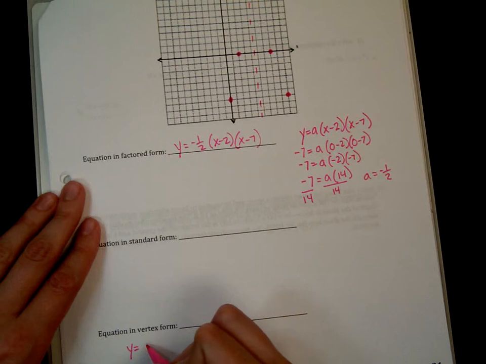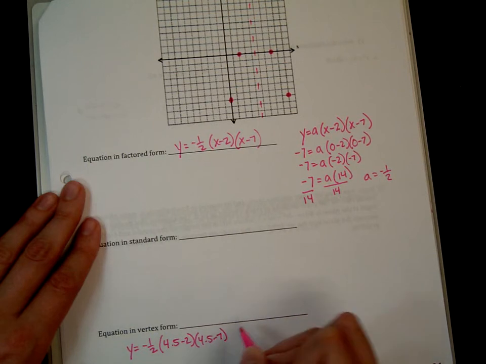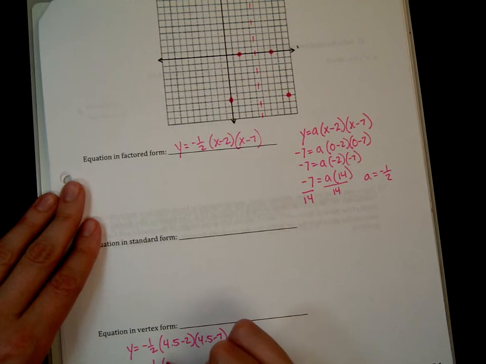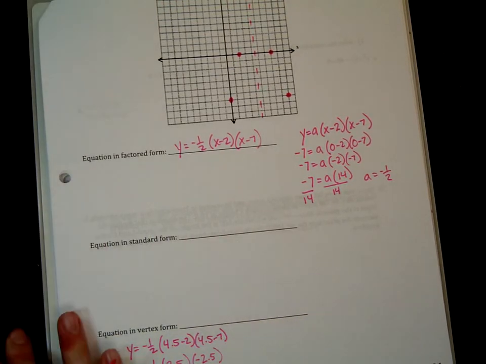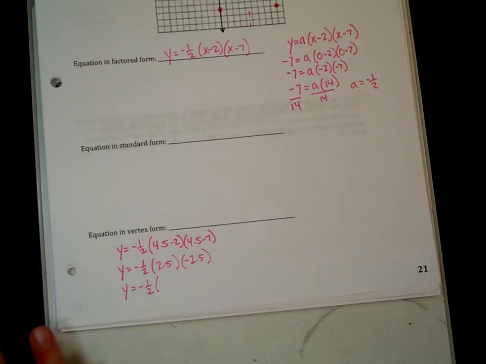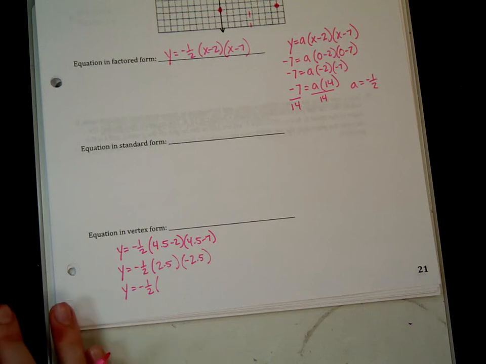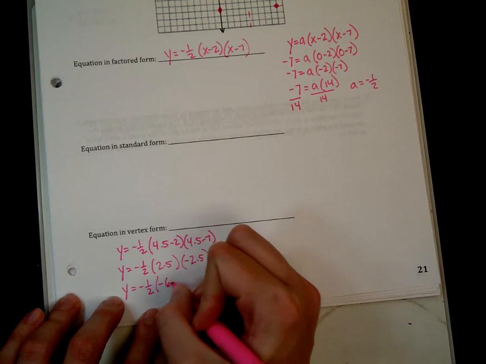So y equals negative 1/2 times 4.5 minus 2 times 4.5 minus 7, which is negative 1/2 times 2.5 times negative 2.5. 2.5 times negative 2.5 is negative 6.25.